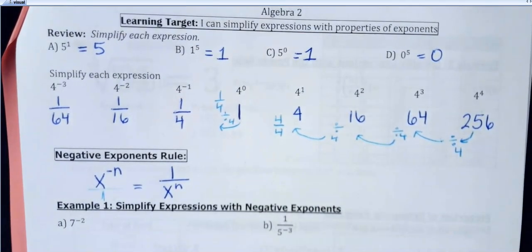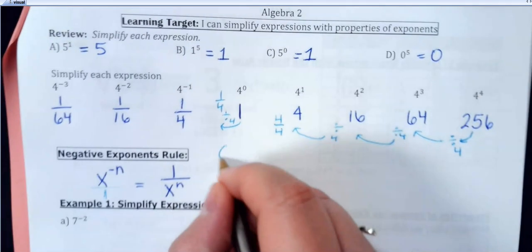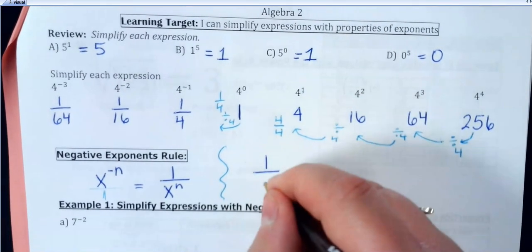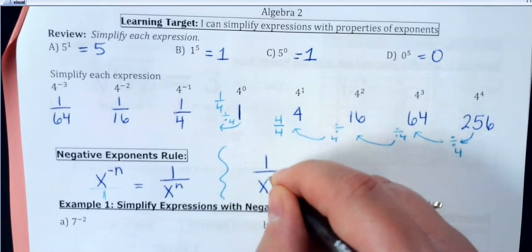I call it move it and lose it. So if you don't have a fraction, you got a negative exponent, make it into a fraction real quick, and then you're just going to move it to the bottom, lose the negative on the exponent. It's not a negative number, it is a fraction. Okay, now the other way this can look, like let's say I had 1 over, and I'll just use a different letter, x to the negative m.